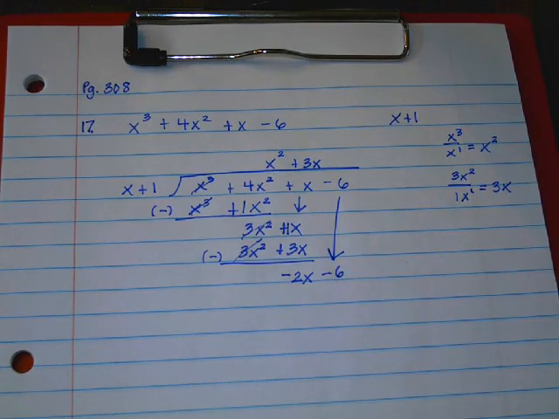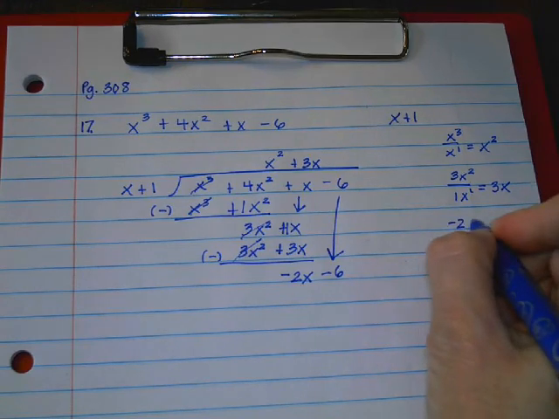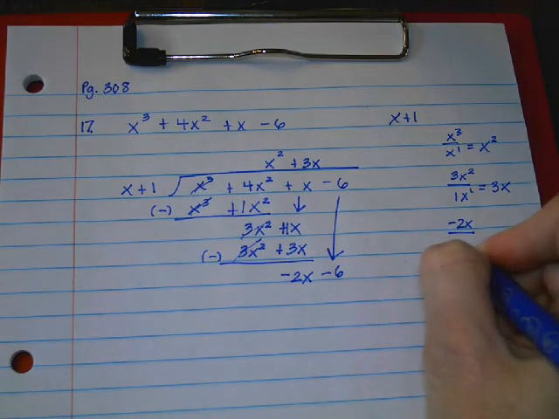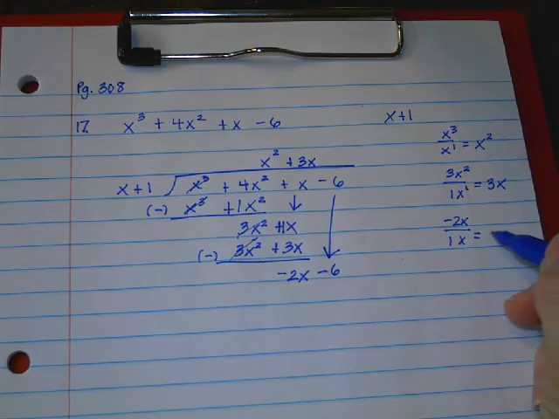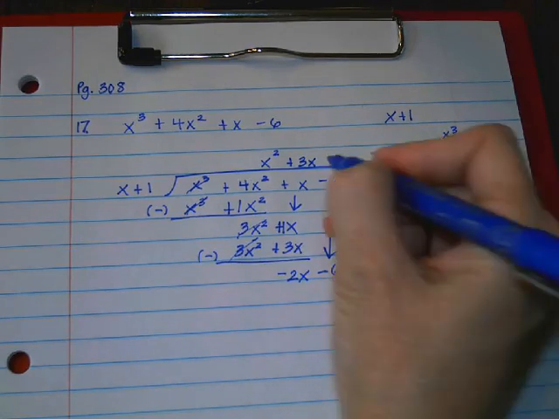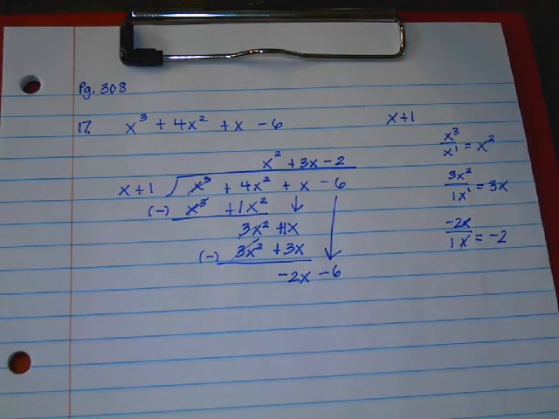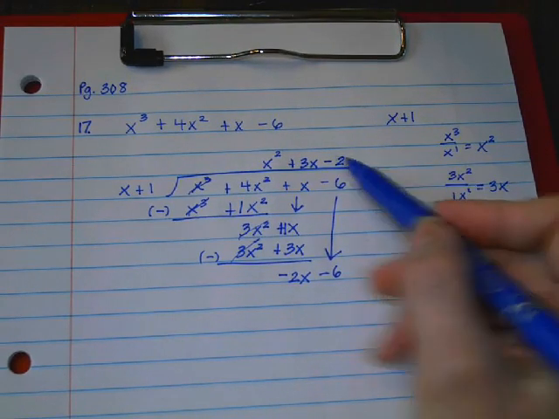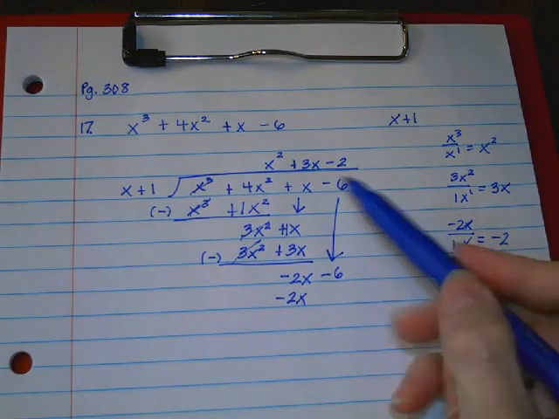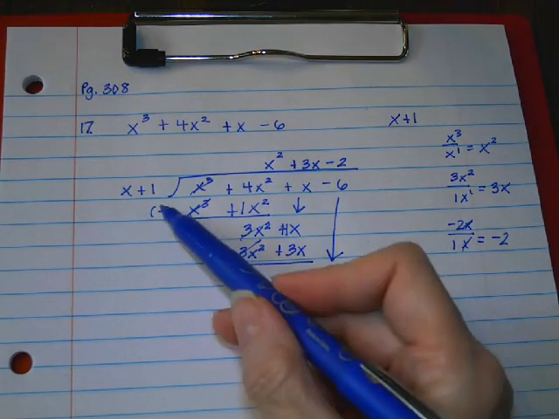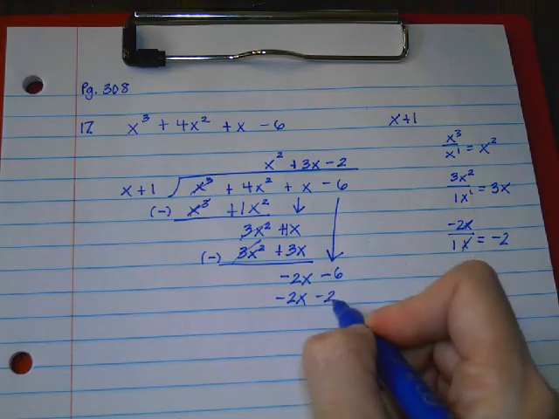We're going to take our first term, which is negative 2x, and divide it by our first term, which is a positive 1x. So negative 2 divided by 1 is negative 2, and x divided by x cross cancel each other out. So I'll put my negative 2 up top, and then I distribute. Negative 2 times 1x is negative 2x. Negative 2 times positive 1 is a negative 2.